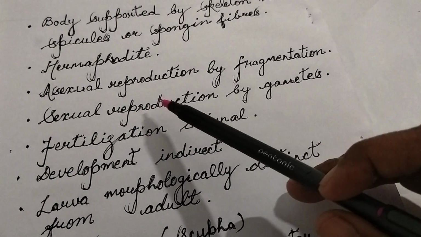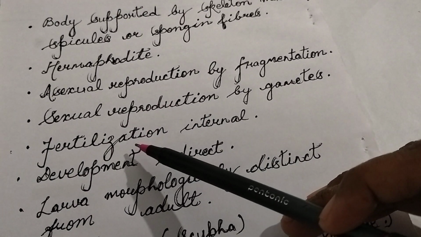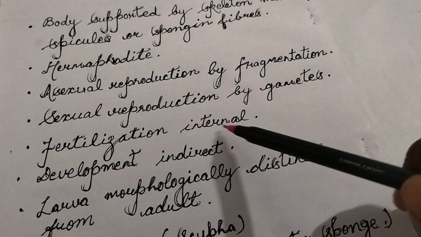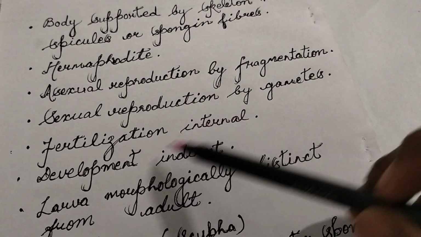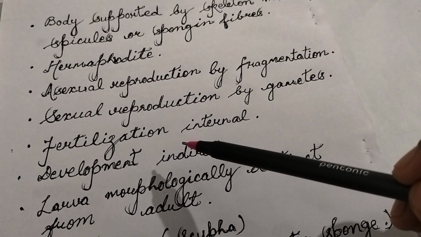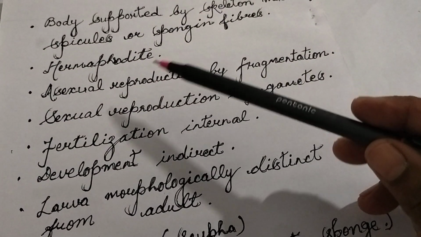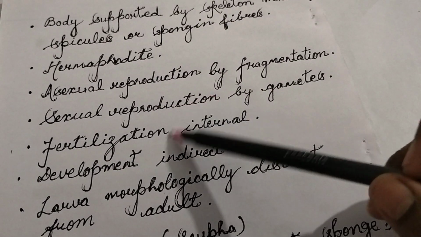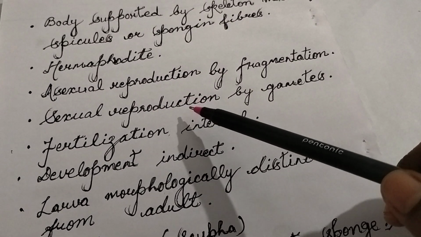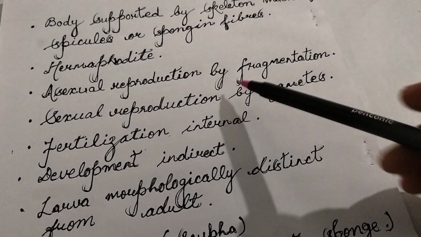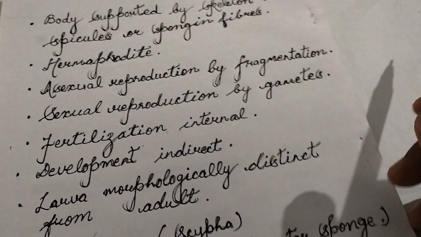Whenever there is sexual reproduction, there will be fertilization. Fertilization is internal, meaning it takes place inside the body of the organism. As they are hermaphrodite, eggs and sperms are produced in the same body, and hence fertilization is internal.